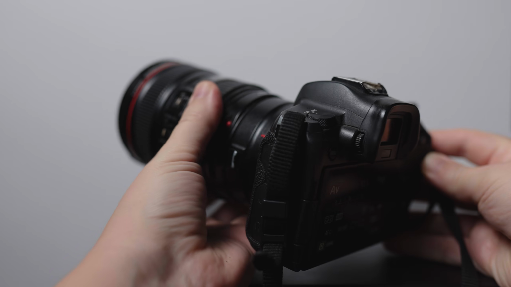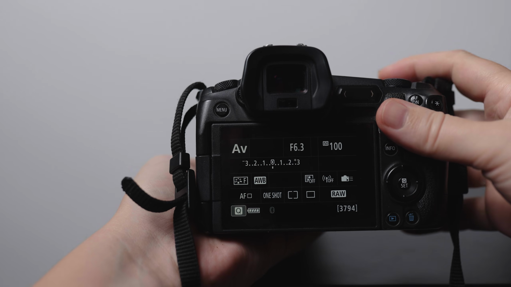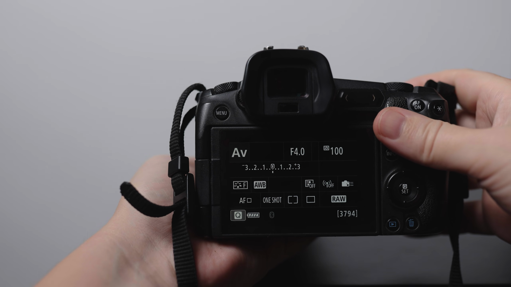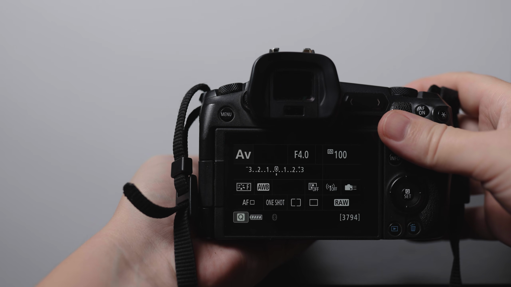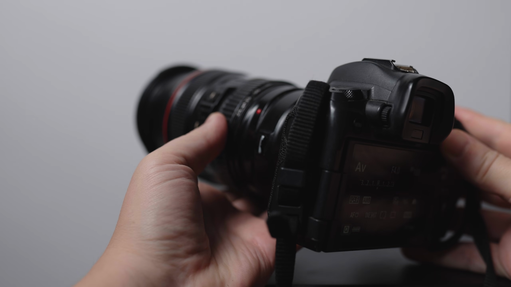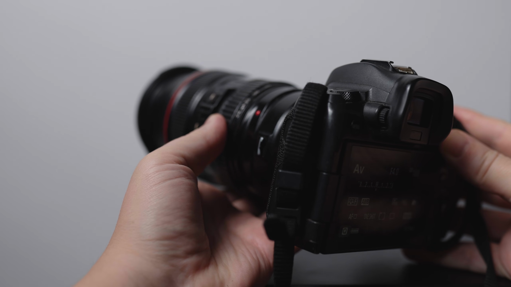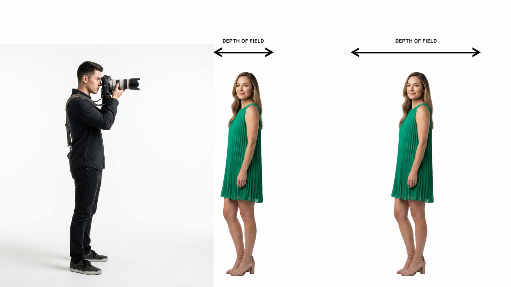If you want to achieve the shallowest depth of field your camera and lens are capable of, zoom in as much as possible and open the aperture to its maximum. In this case, the maximum aperture is f4. At this setting, you'll get the minimum depth of field. In other words, the maximum background blur your gear can produce. Another important factor is the distance to your subject. The closer the subject is to you, the shallower the depth of field will be. Use this to your advantage.